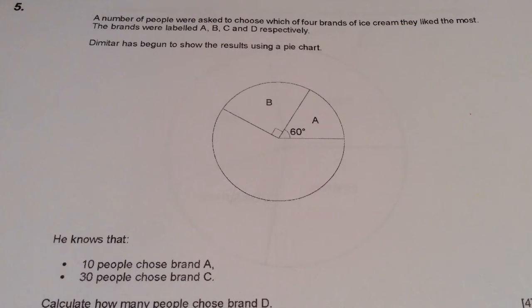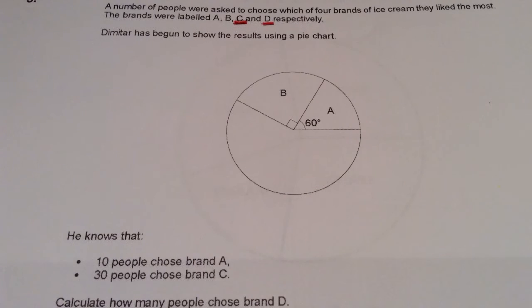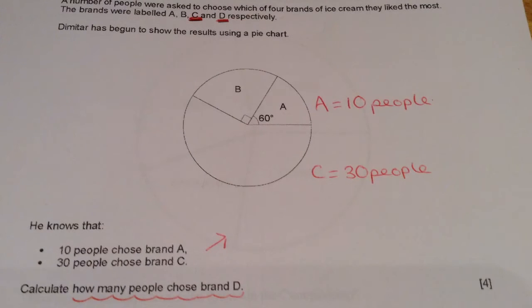For this question, you are given a partially drawn pie chart and some information to find the missing bits. So if we look at the question, we know that they've drawn A and B, but we need to draw on C and D, or at least find the values for them. They also tell us that A is 10 people and that 30 people choose brand C. Now that's not drawn, but it tells us that bit of information.